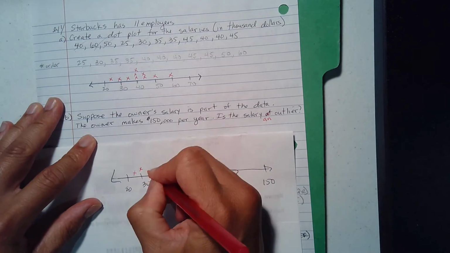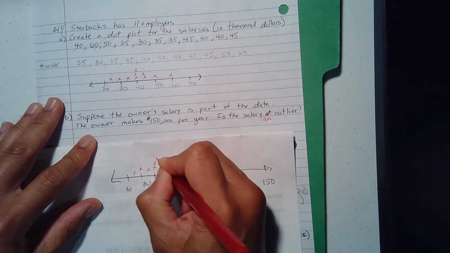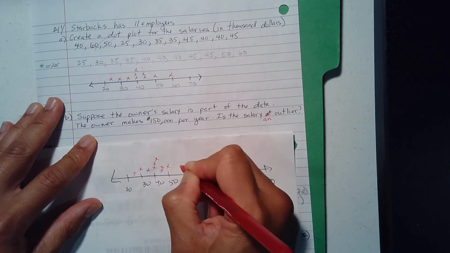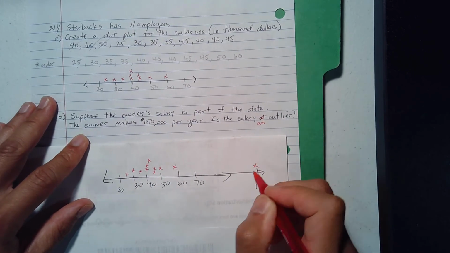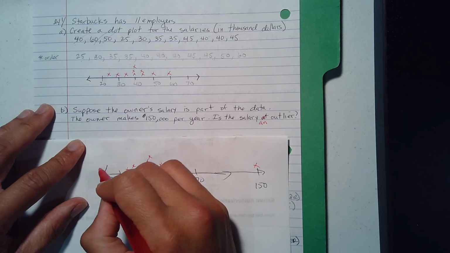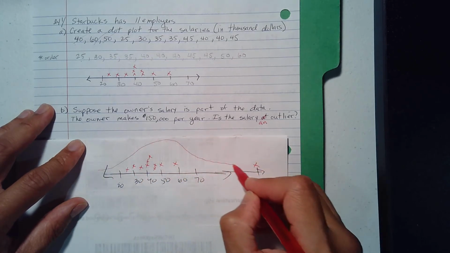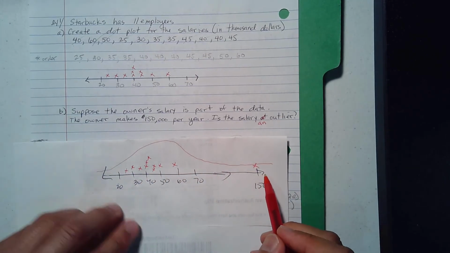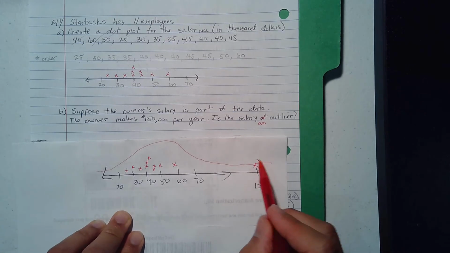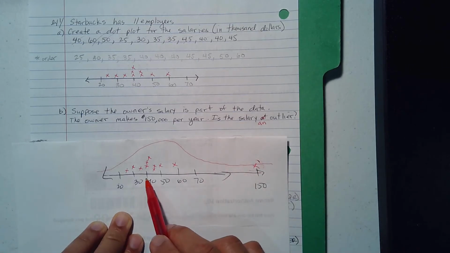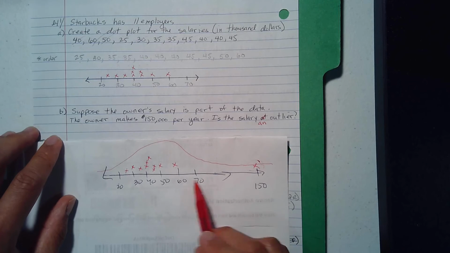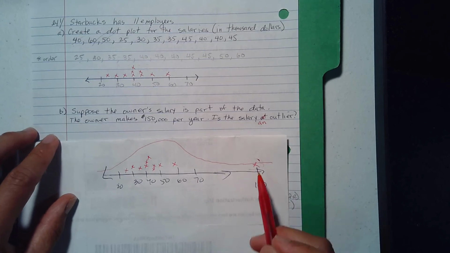So I'm just copying this here. And 150 is out here. So if we look at this curve, this is skewed to the right, and notice this is really far apart from where all the data is. So visually you could see that 150 is an outlier.